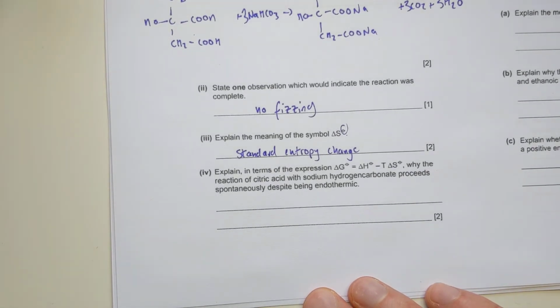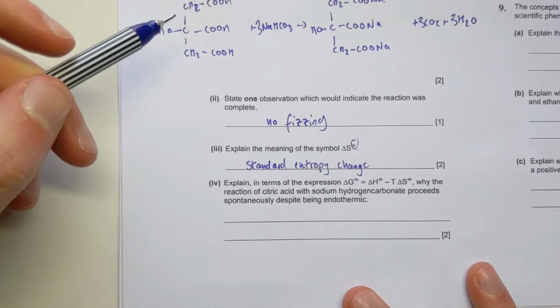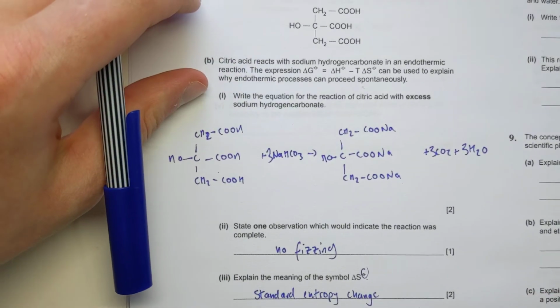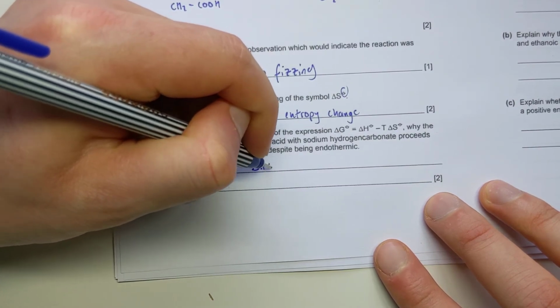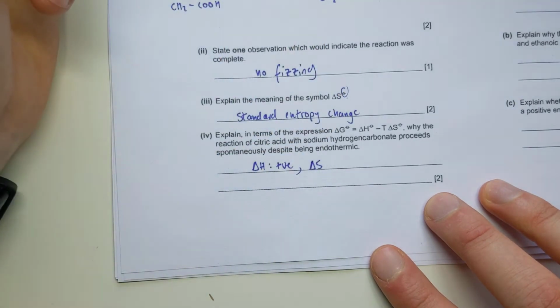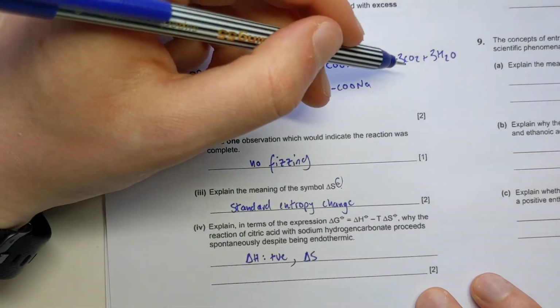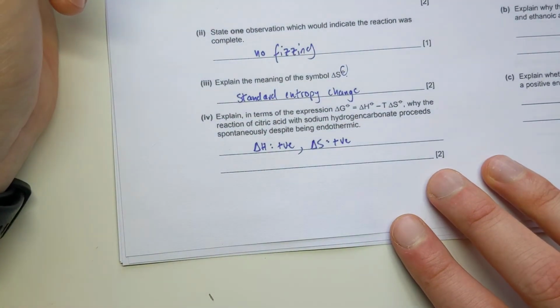Explain in terms of the expression delta G equals delta H minus T delta S why the reaction of citric acid proceeds spontaneously despite being endothermic. It's another one of those questions where there's no calculation, just analysis. So let's look at what we've got. They told us at the start that the reaction is endothermic. Therefore, delta H must be positive. Delta S must be positive because you're making a gas, you're making CO2 in this reaction. So you've got positive delta H, positive delta S.